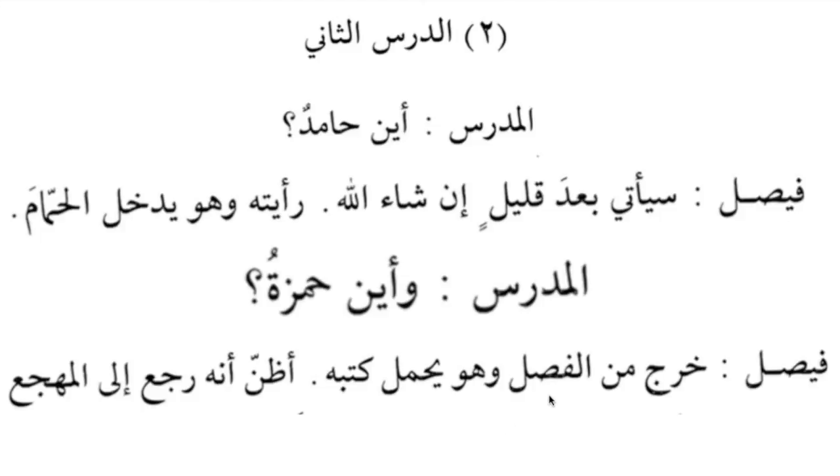So he went out from the class while he was carrying his books. Azunnu annahu raja'a ilal mahja'i. So I think he has gone to his hostel.